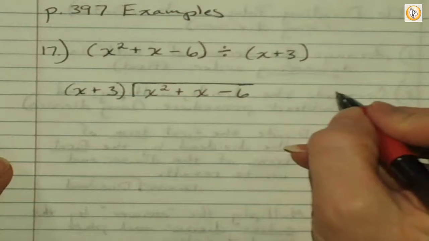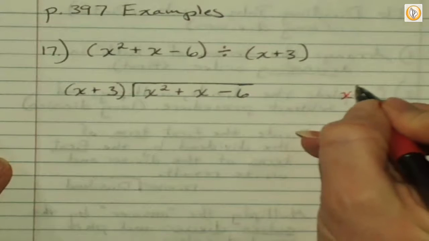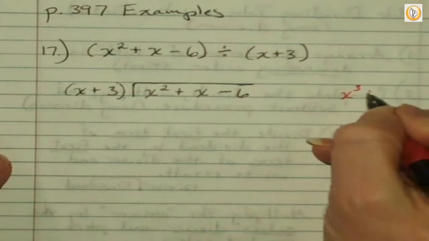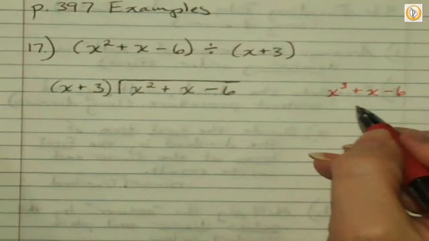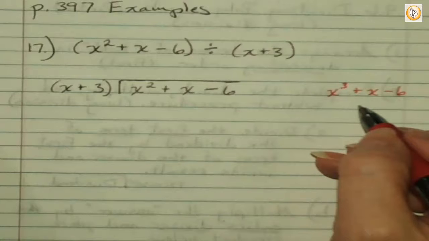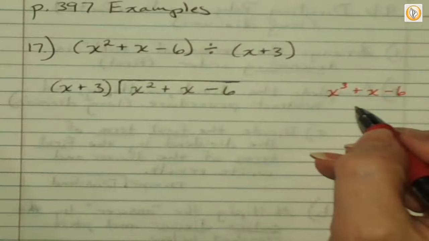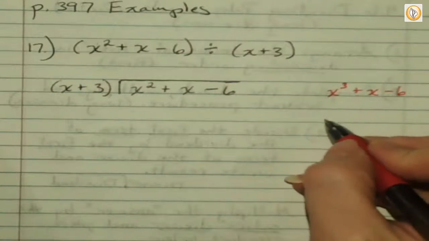Because later on, they may give you this, or x^3 plus x minus 6. Oh no, where's the x squared? You have to have an x squared. I thought it was just from least to greatest. Not now. 0 with an x. That's right.